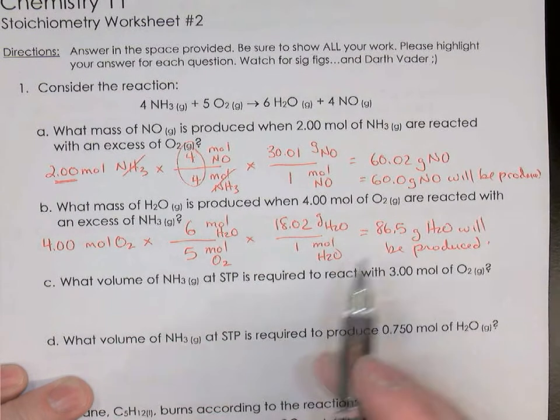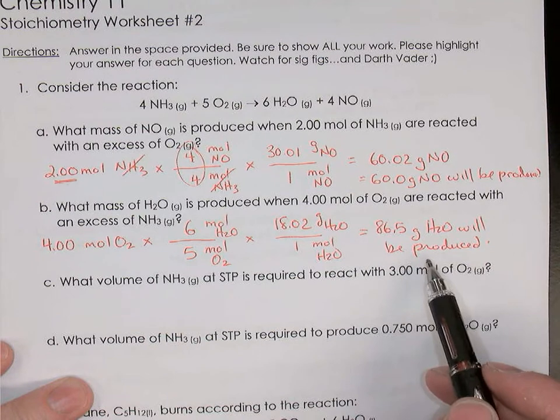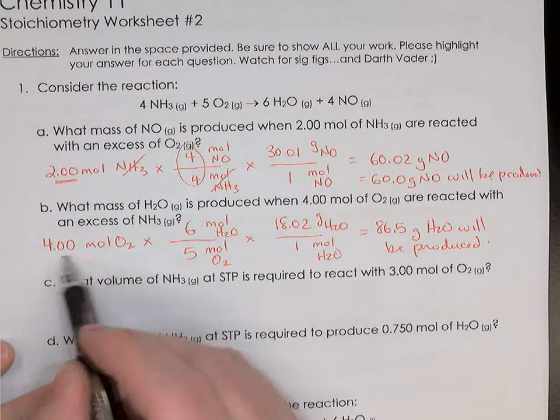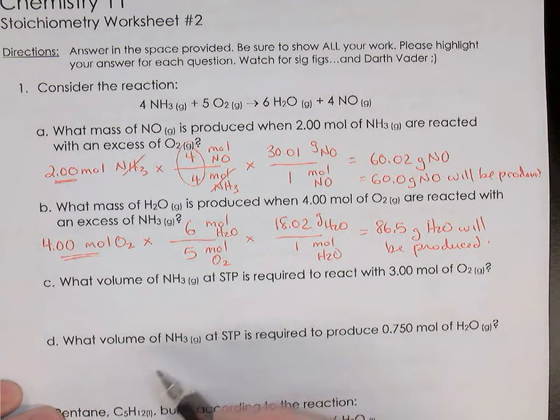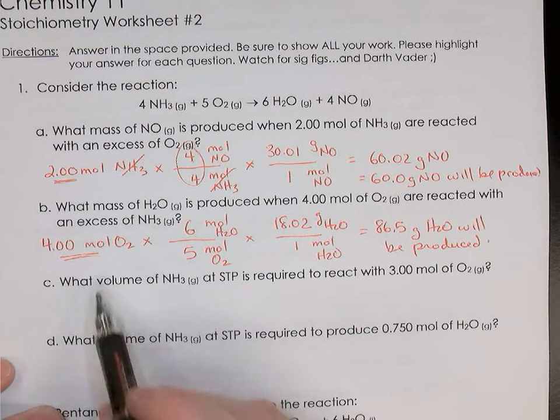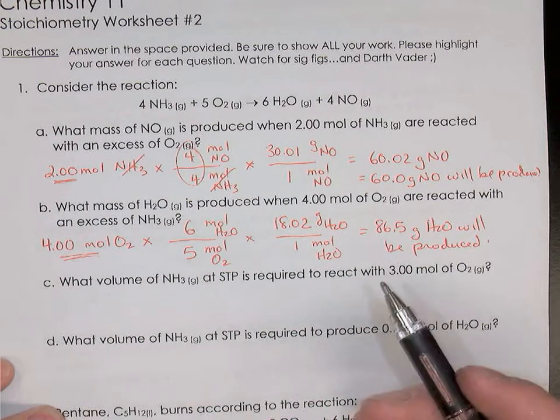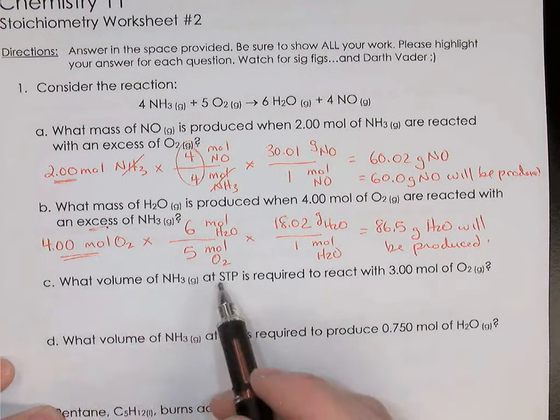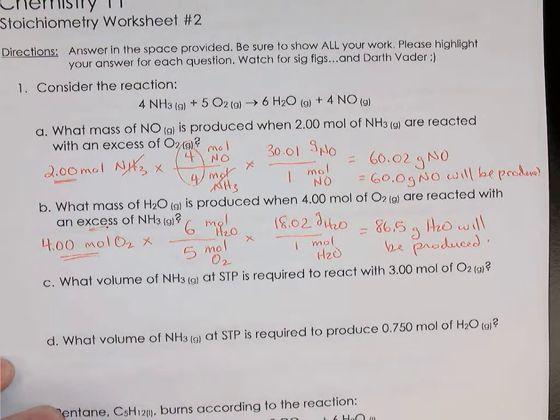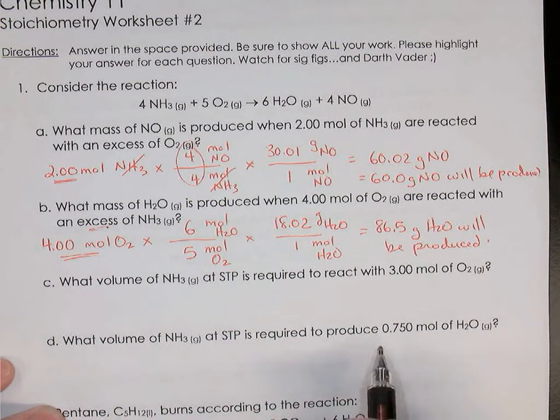So notice that we're calculating how much product would be produced, starting with the substance we know is getting used up. We know the oxygen would be used up because it was reacting with excess ammonia. There's more than enough ammonia there to use up all the oxygen.